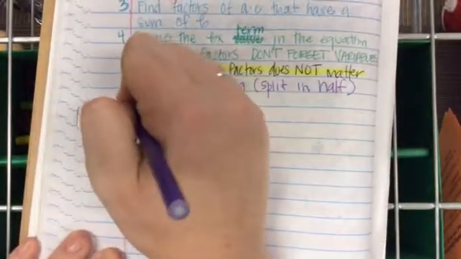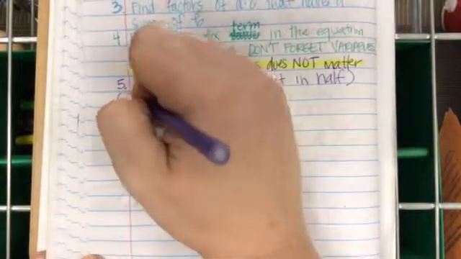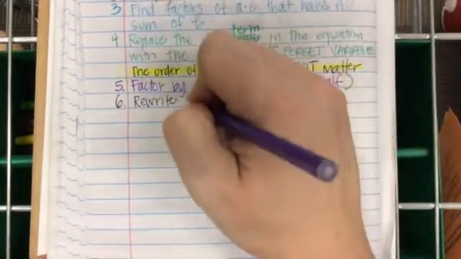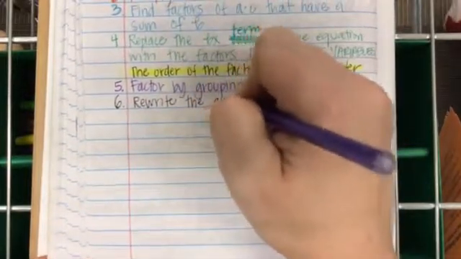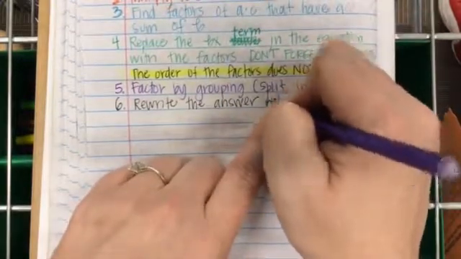And last step, once you've factored by grouping, you've split it in half, you're going to rewrite the answer with binomials.